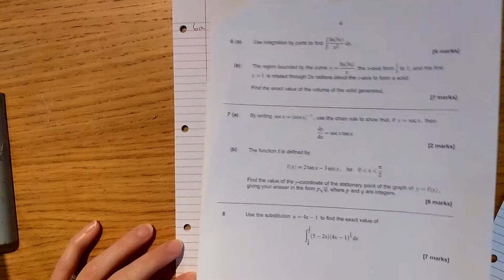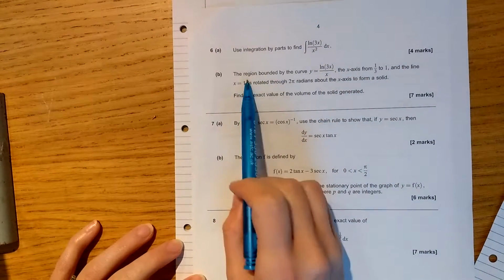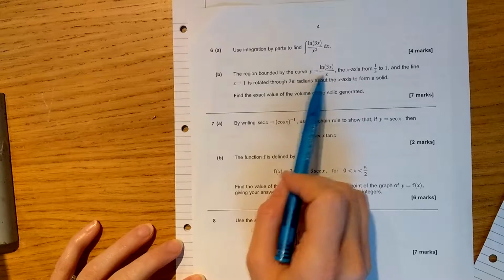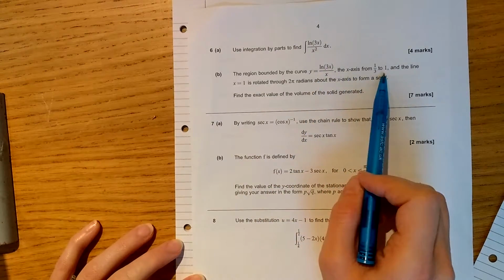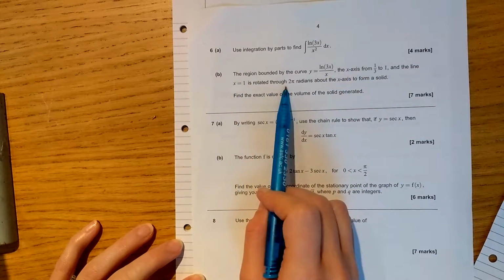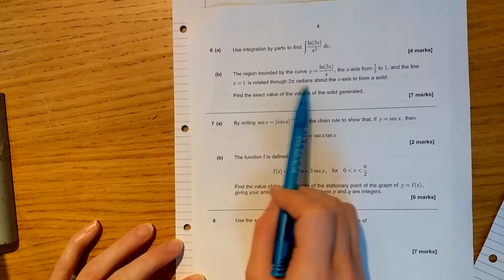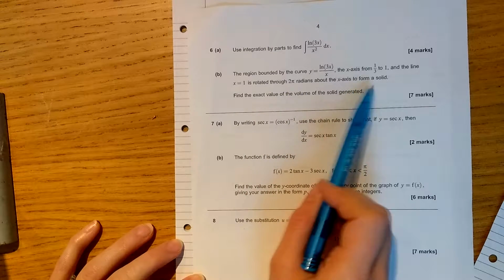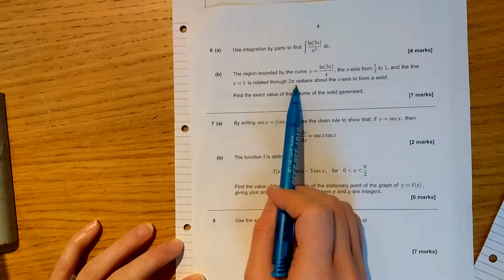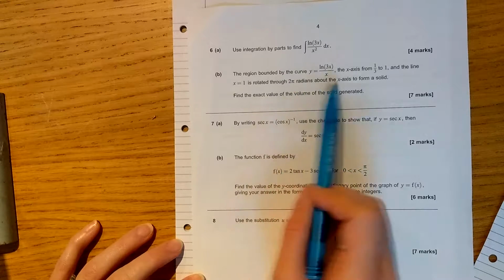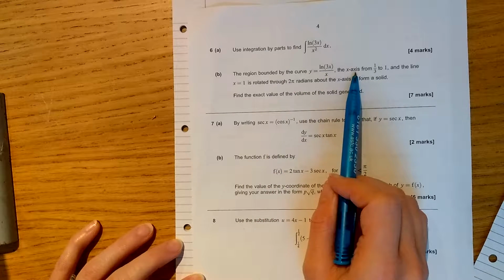So now let's do part B. Part B: the region bounded by this curve and the x-axis and the line x equals 1 is rotated through 2 pi radians about the x-axis to form a solid. Okay, so this is a volume of revolution question. It's rotating about the x-axis.